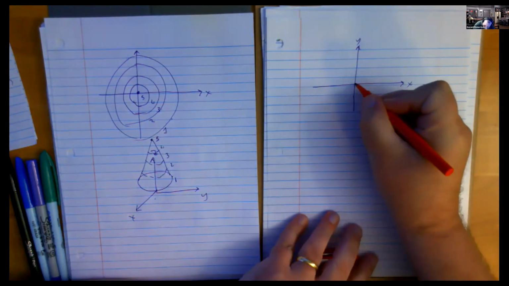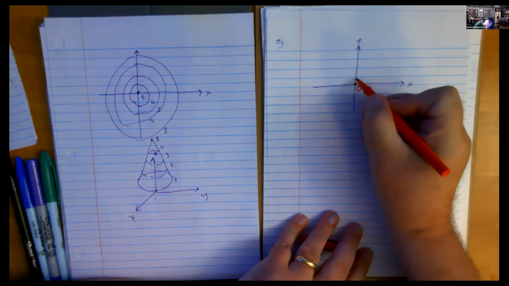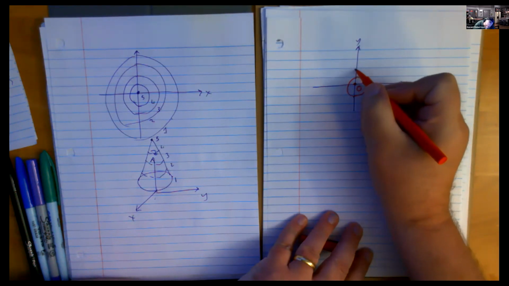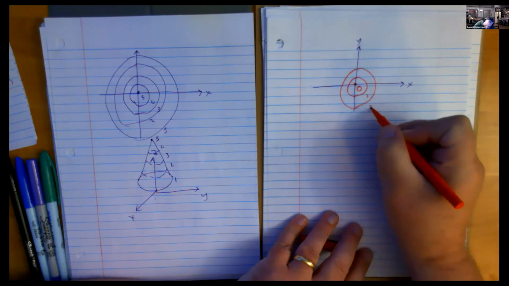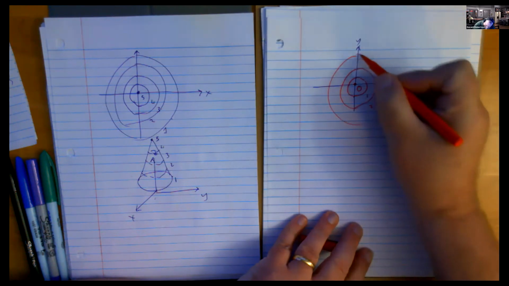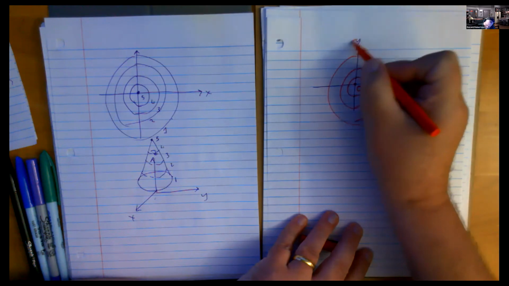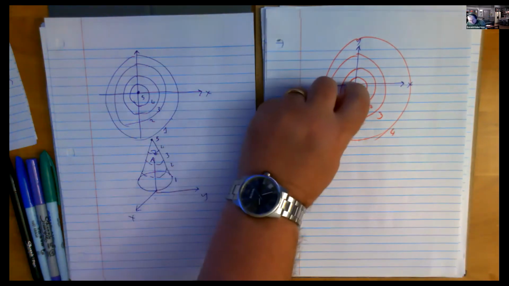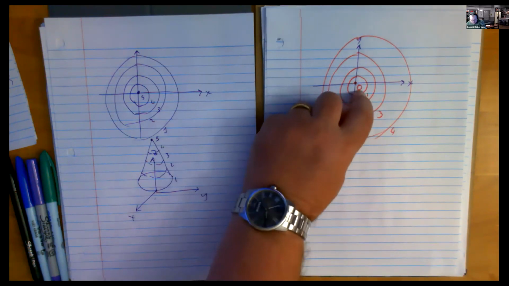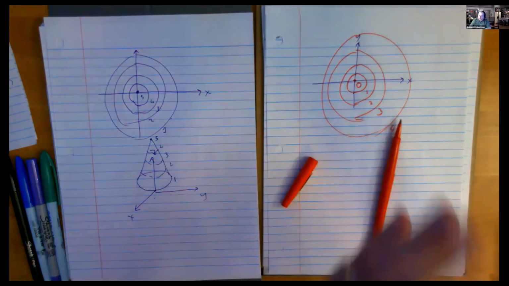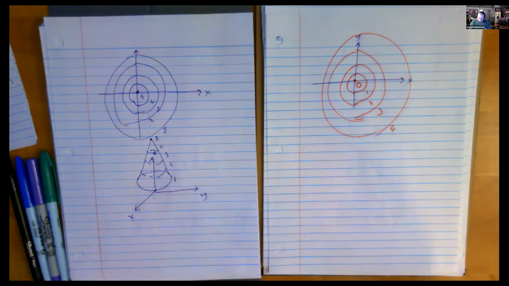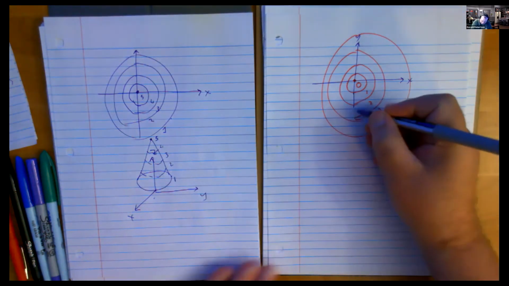So we'll make that guy 0. Then I'll do a circle at 1. Then I'll do a circle at 2. And then I'll make a bigger circle at 3, and a bigger circle at 4. These circles are not evenly spaced, right? From 3 to 4 takes a bigger chunk of space than 2 to 3. That's what I'm trying to draw here. I was never an artist, as you can see.